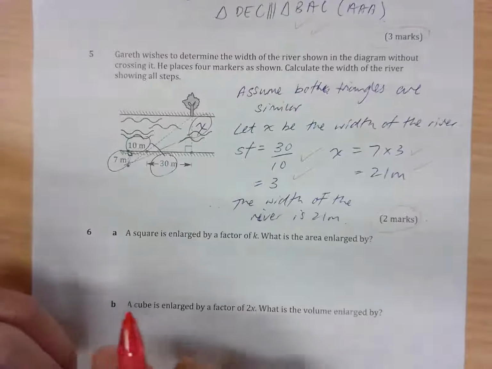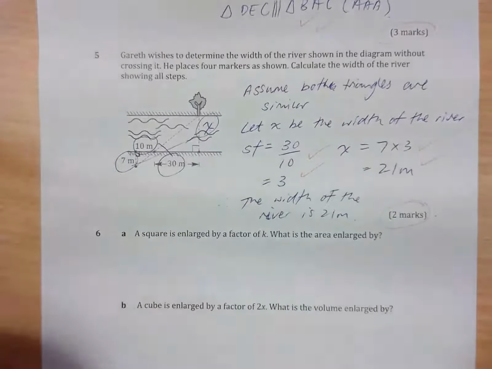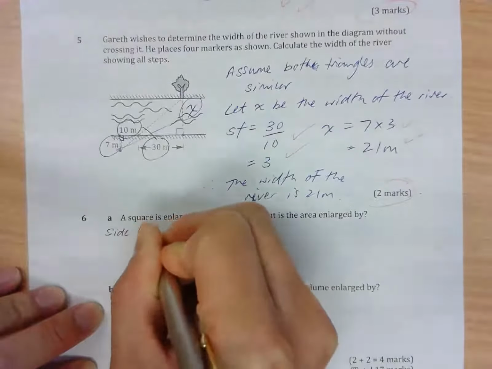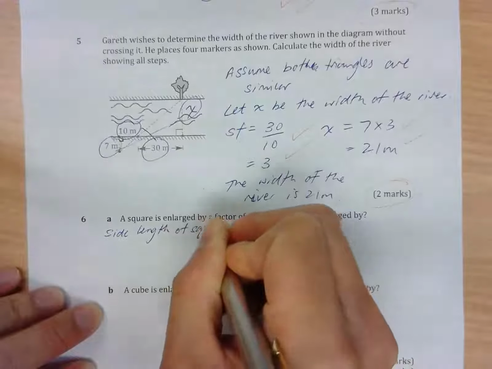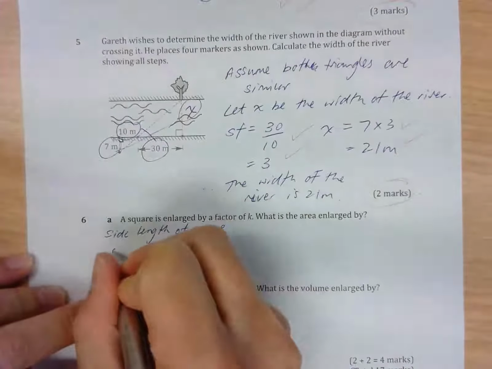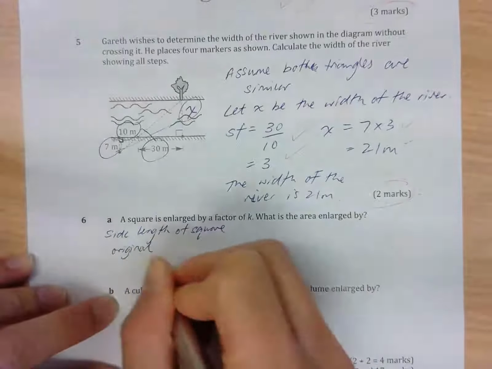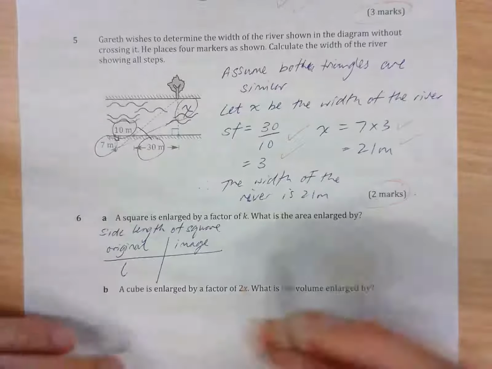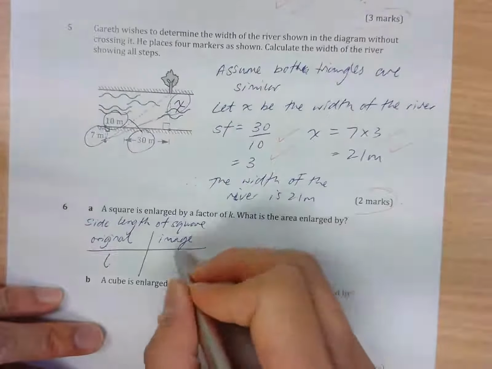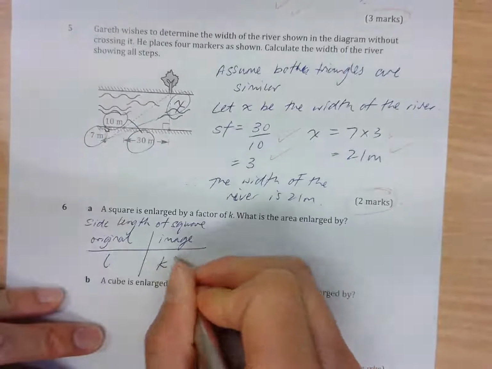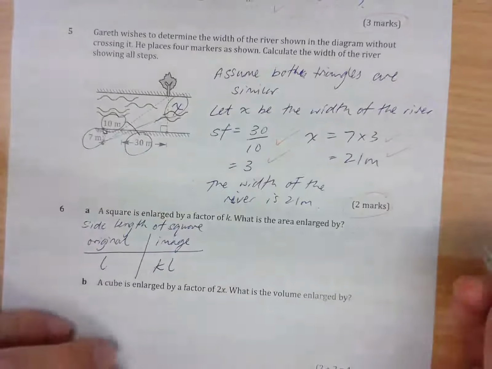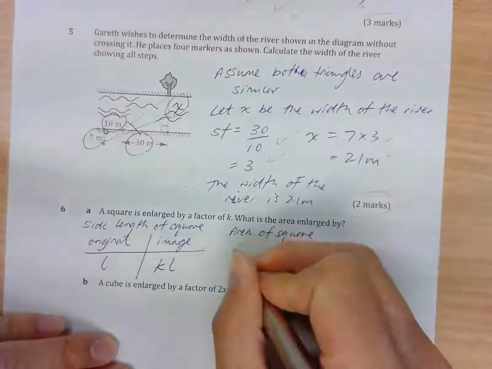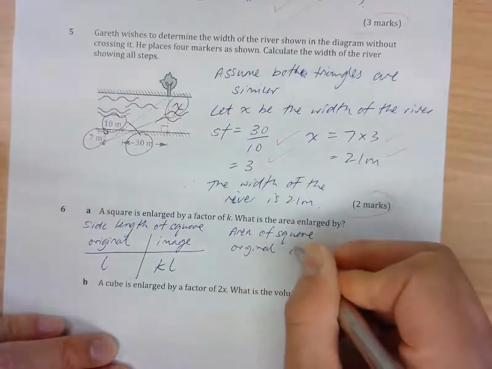So if a square is enlarged by a factor of k, let's say the side length of the square, the original, let's call that L. If we are increasing this by a factor of k, that means the new square is k times L. Okay, so if we're looking at the area of the square, original and the image.